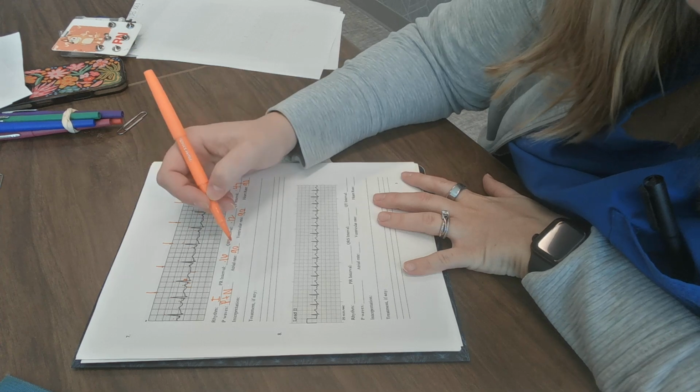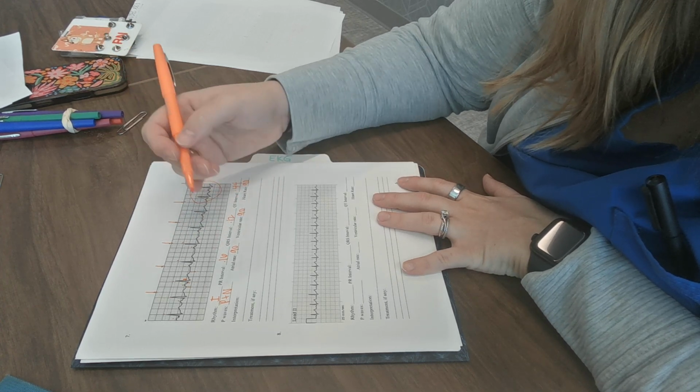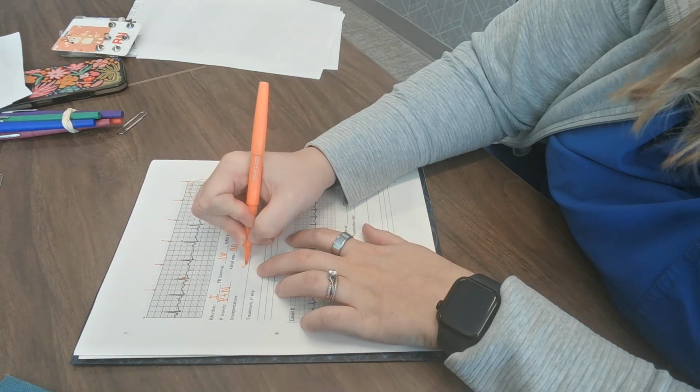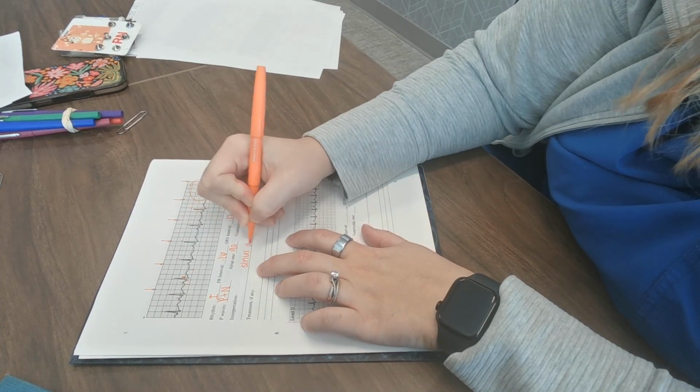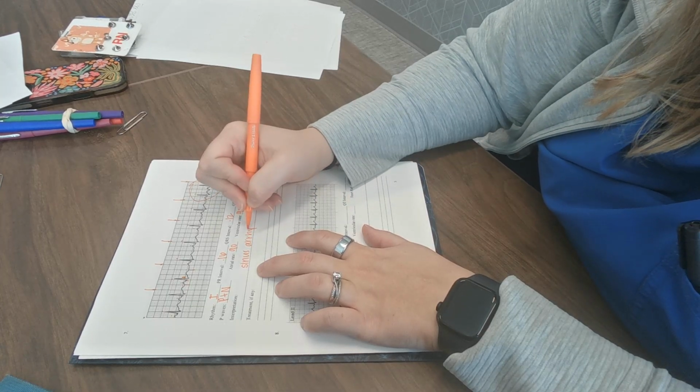So we have a normal rate and we have normal intervals. The only irregularity is that this is an irregular rhythm. So this is sinus arrhythmia. Oh, man, y'all, I can't spell this word. Rhythmia.